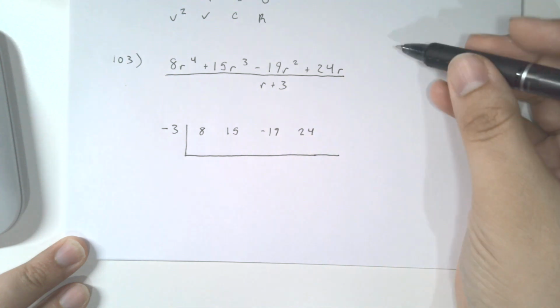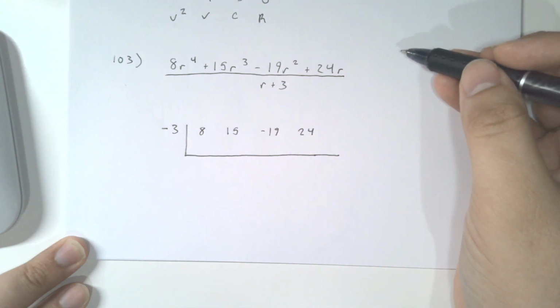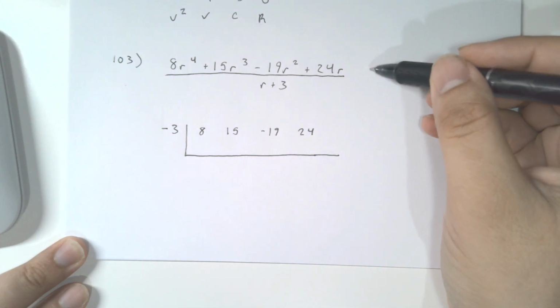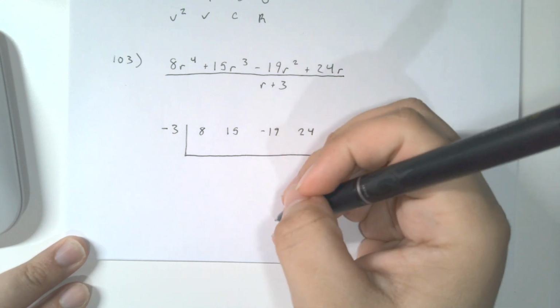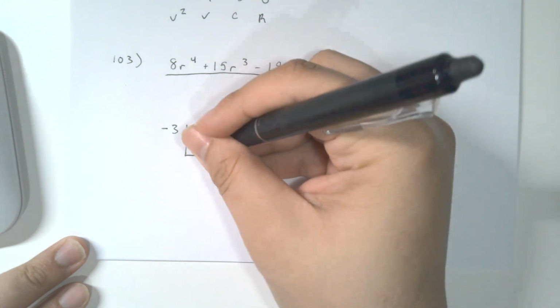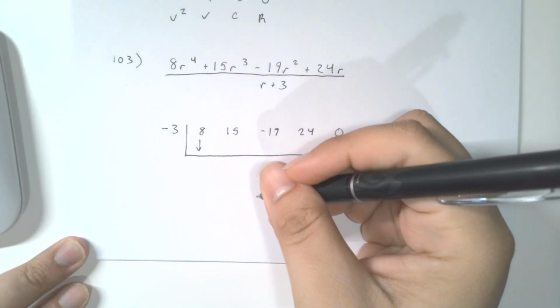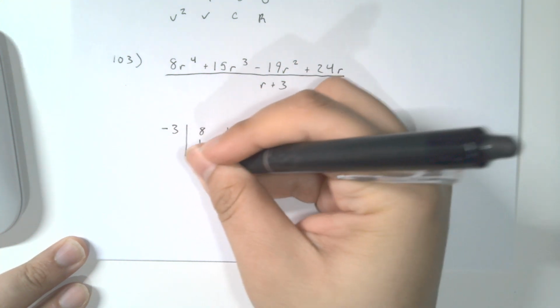And we have to be careful here because we need to go all the way until we have a constant term, and we don't have a constant here. So we do have to put a placeholder 0. And so, just like before, we bring down whatever this number is. It doesn't matter what it is. So we have an 8.